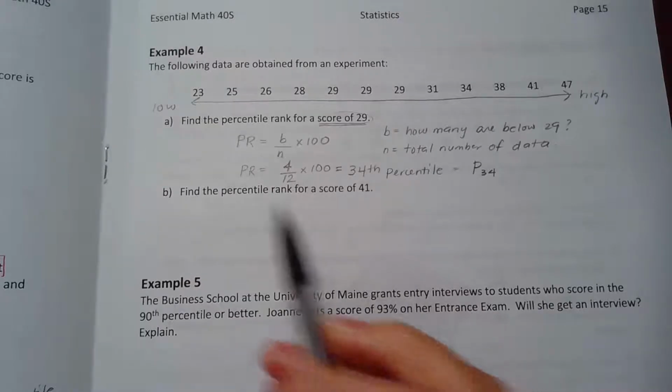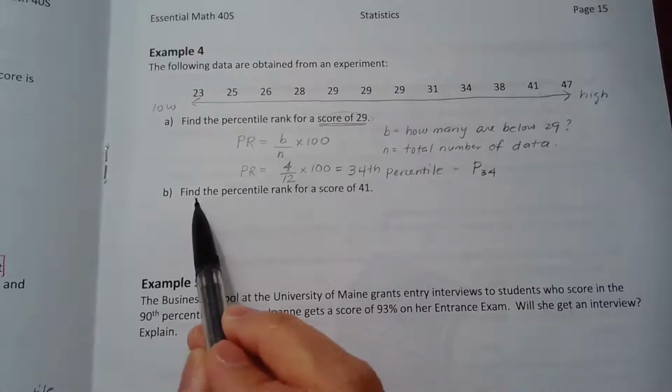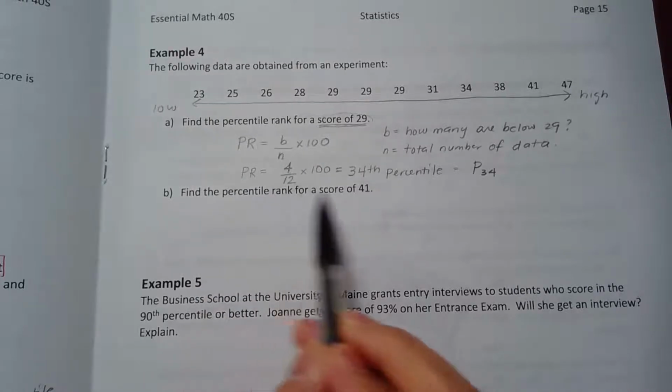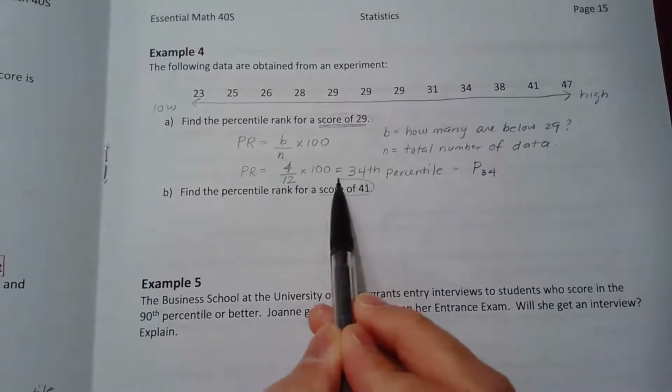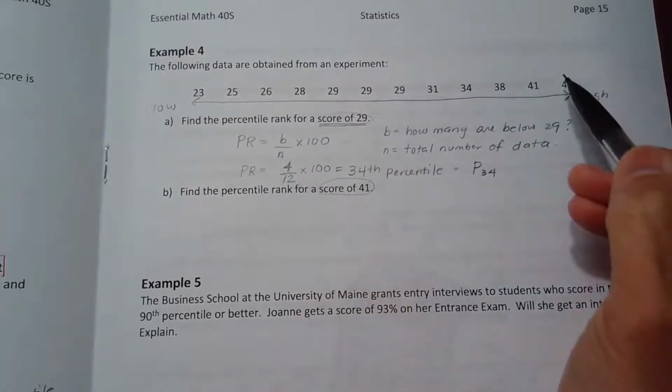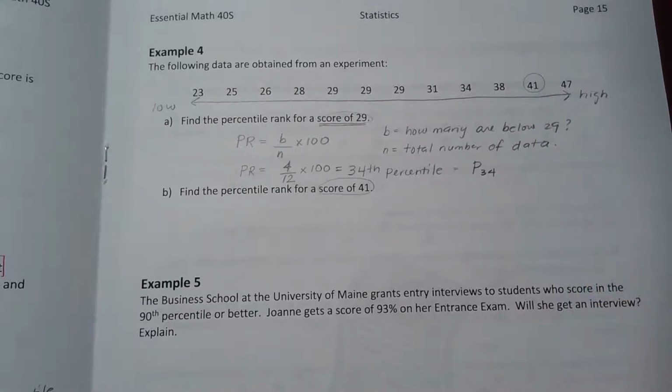So let's take a look at the next one. Example number 4, letter B. Find the percentile rank of 41. So the score of 41. Where's 41 in here? 41 is right there. We're going to look for the percentile rank of 41.